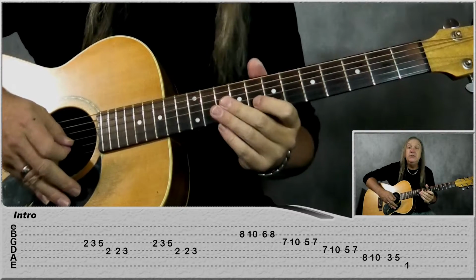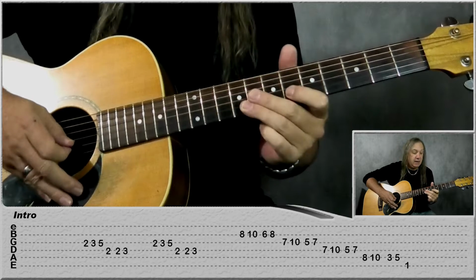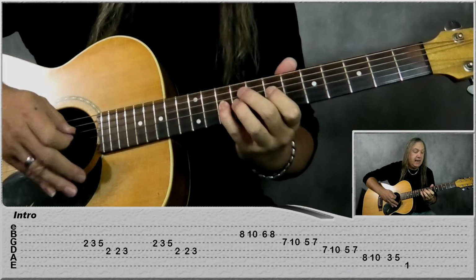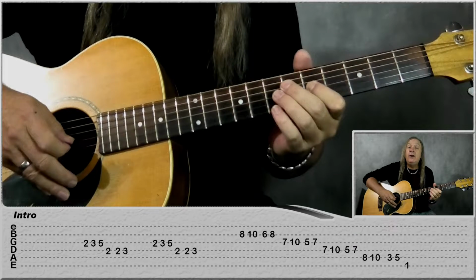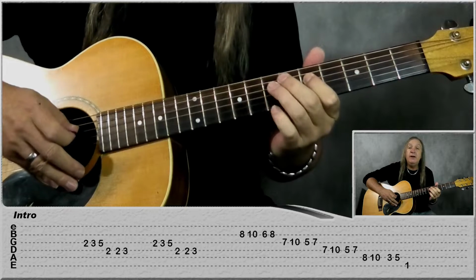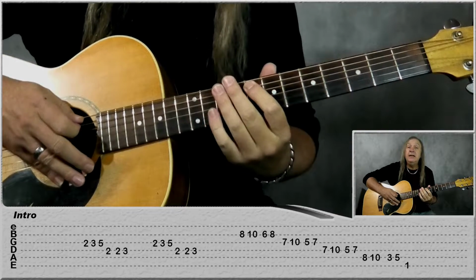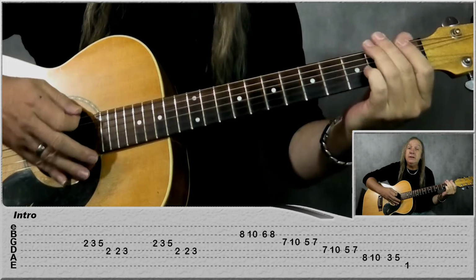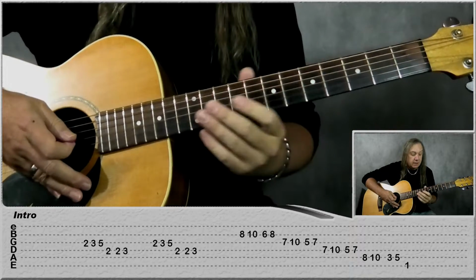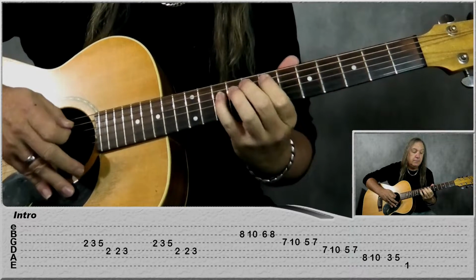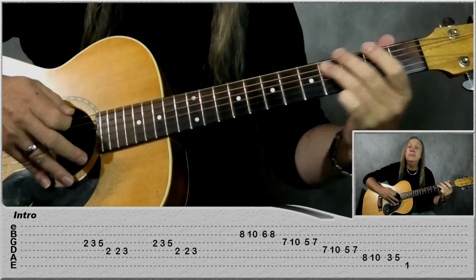We're going to start on the B string, go 8, 10, 6, 8, jump to the G string, 7, 10, stay on the G string, 5, 7, D string the same, 7, 10, 5, 7, jump to the A string, 8, 10, 3, 5, and then the E string, 1. So just slowly. And that's our intro there.